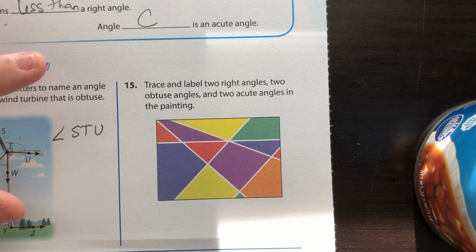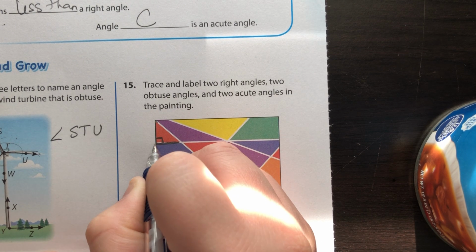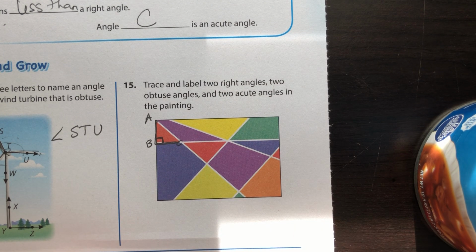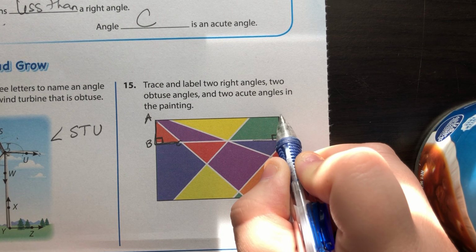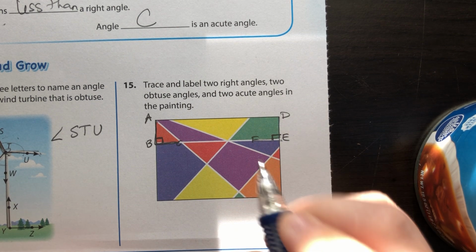Trace and label 2 right angles, 2 obtuse angles, and 2 acute angles in the painting. Okay, there's a lot of them, so let's be careful when we're doing our work here, okay? Look at a right angle right here. Label them, so A, B, C, for example. And here's another right angle right here. So this could have been D, E, F, for example.